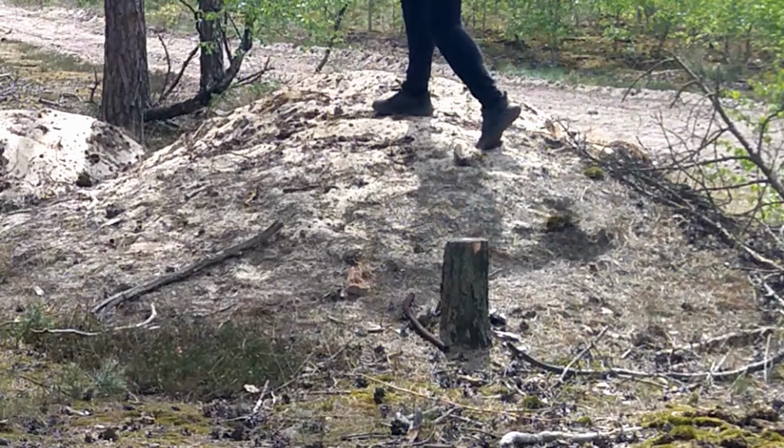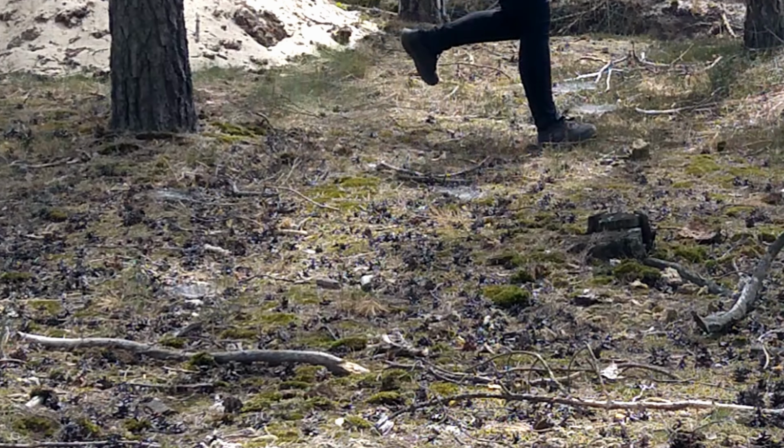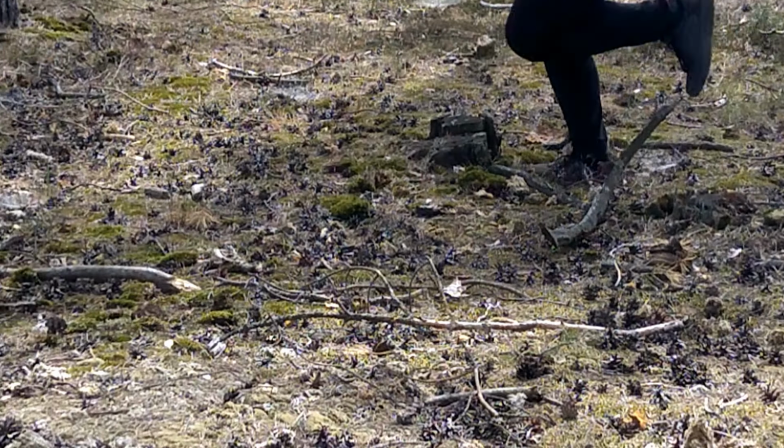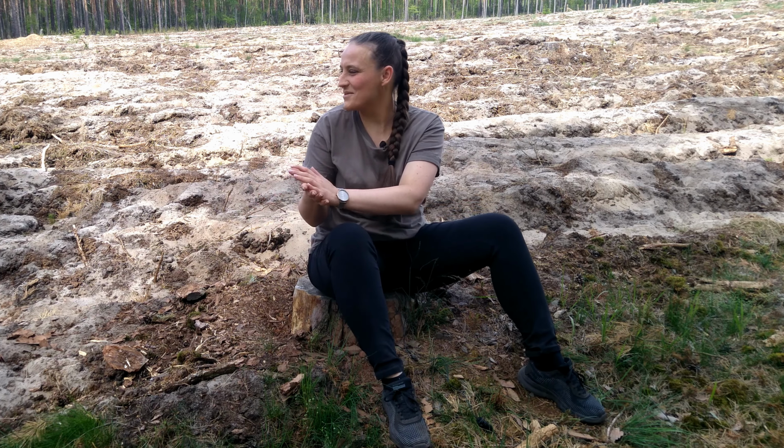Finish the training by running on uneven ground for a few minutes. That was fun. You should do this jumping and running training at least once a week, and I can assure you that if you train your ankle joints like this, the risk that you are going to sprain your ankle in the future is going to be significantly reduced.